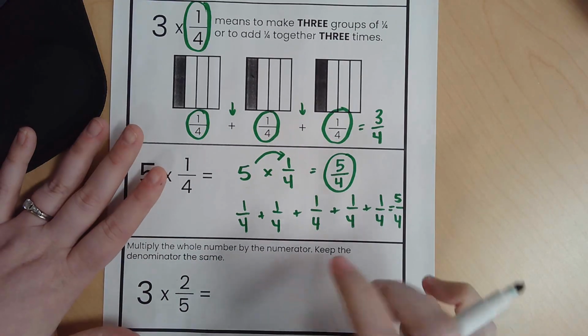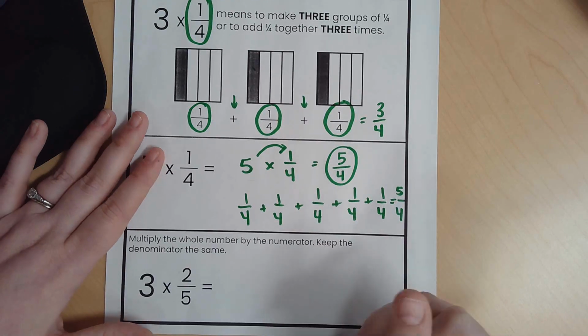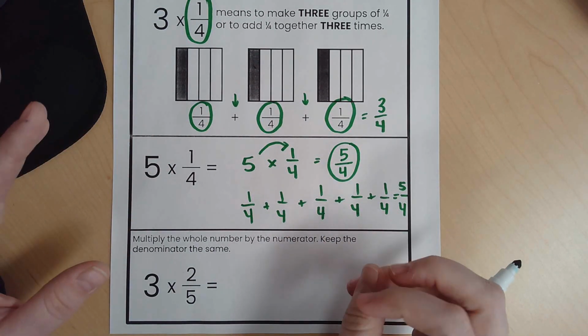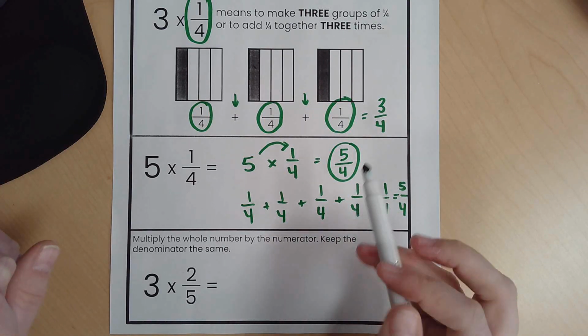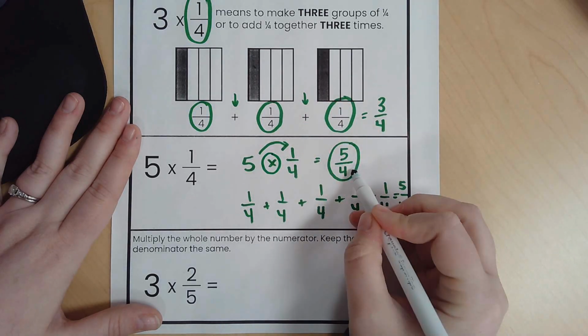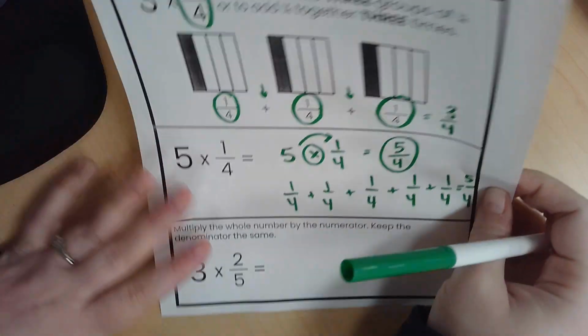So remember, the product is a math vocabulary word. The product is the answer for a multiplication problem. So since we're multiplying, we have a product of 5/4, okay?